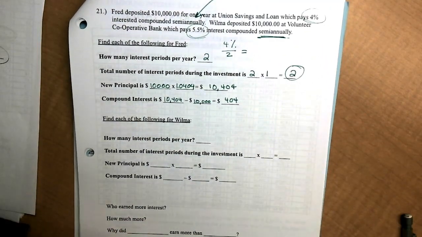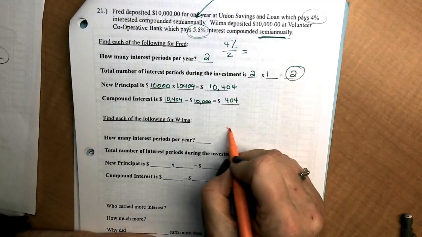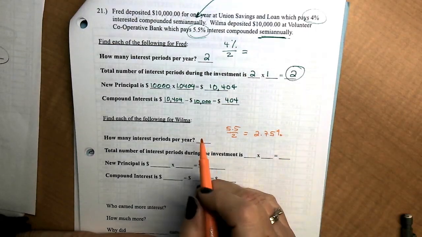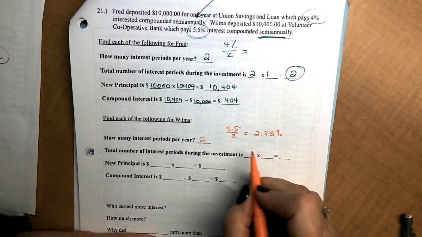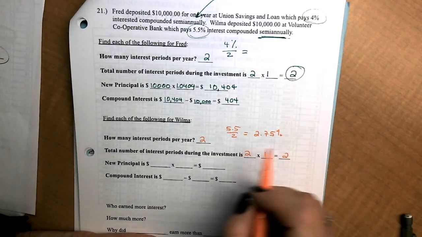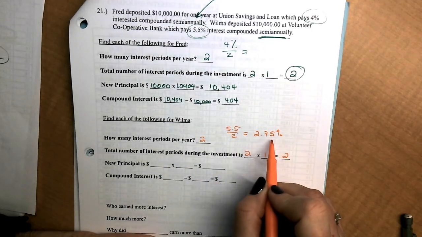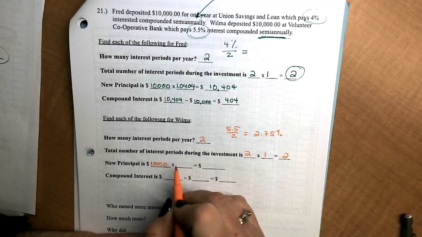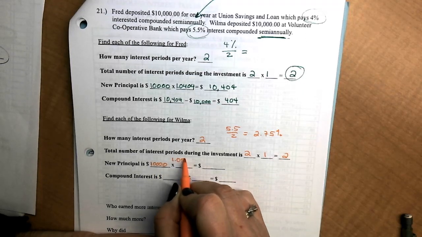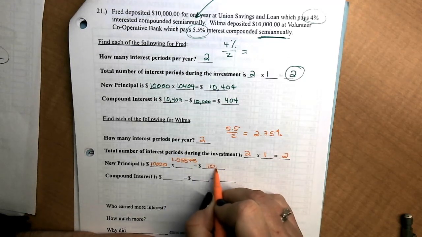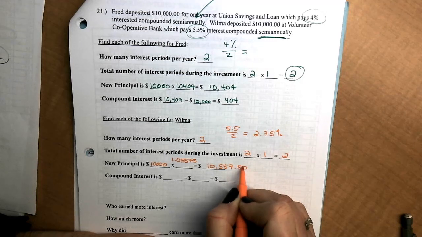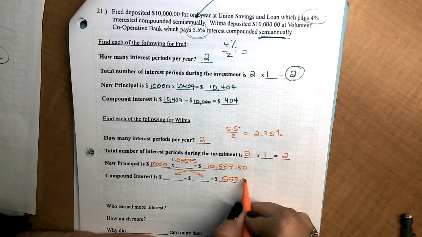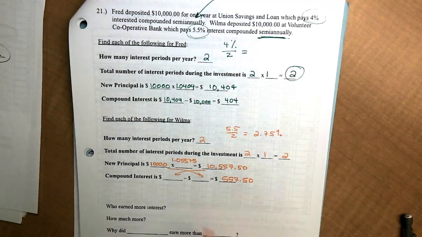So I'm going to do Wilma in orange. So she was earning 5.5% divided by the 2, which is 2.75% at 2 interest periods per year. The length of the investment is 2. So the new principal, you're going over to 2.75% down to 2. I just don't want to flip the page again. So you've got 10,000 times that 1.05575 for 10,557.50. Subtract, so 557.50.